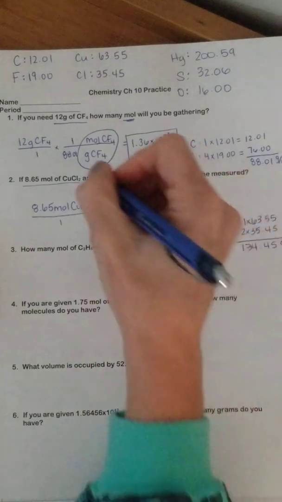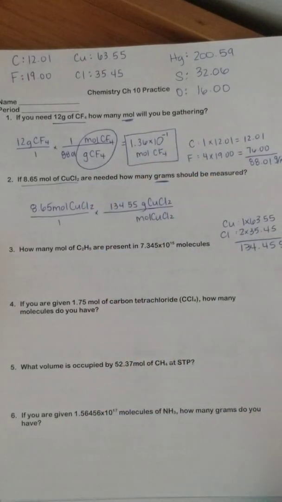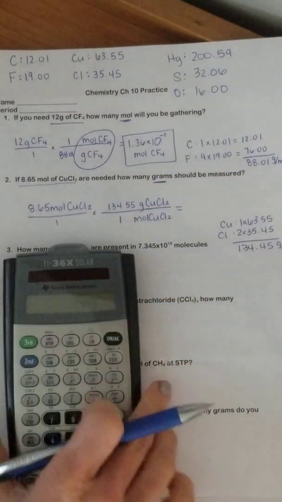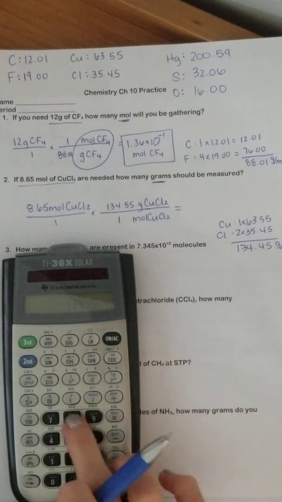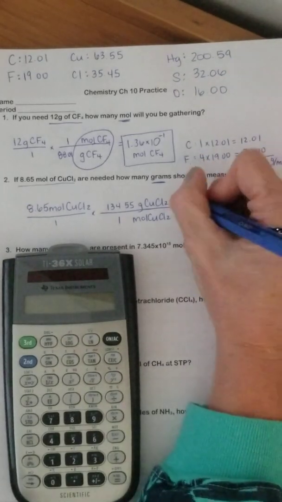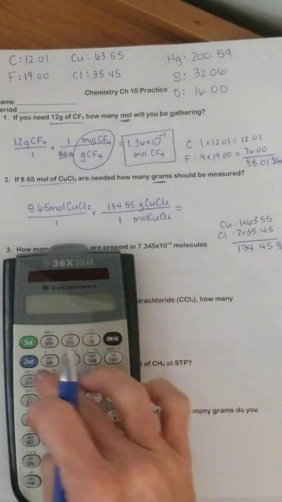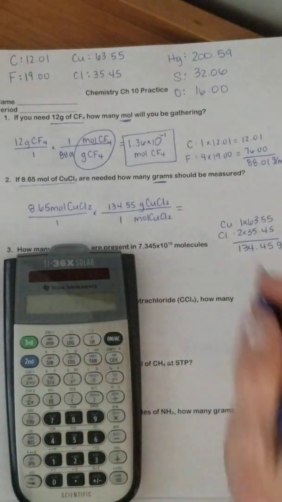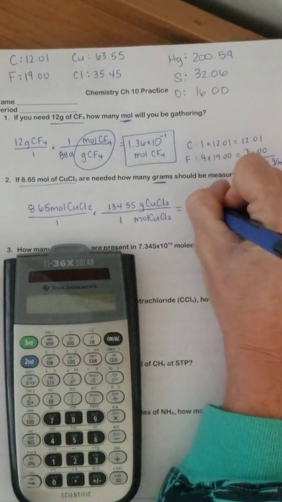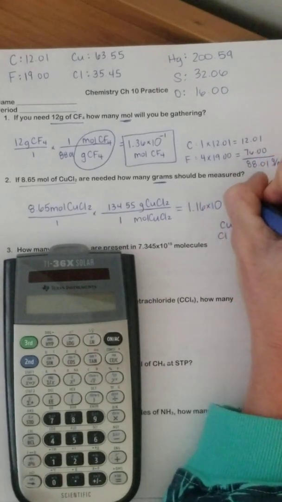Grams over moles, so 134.45 goes with my grams, and 1 goes with my moles. This time we multiply to get our answer, so I do that number times 8.65, and I end up with 1,162.99, but I'm going to take that into scientific notation, and I'm going to say 1.16 times 10 to the 3rd grams of CuCl2.